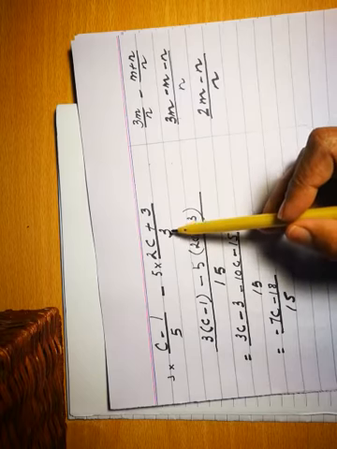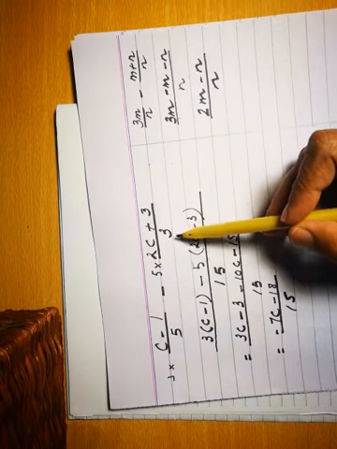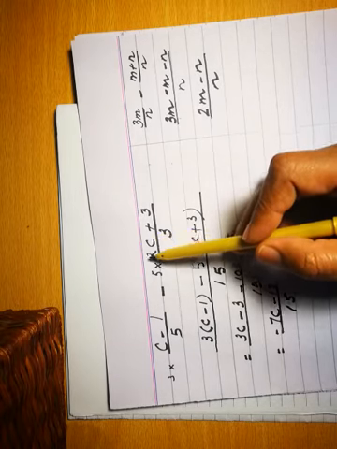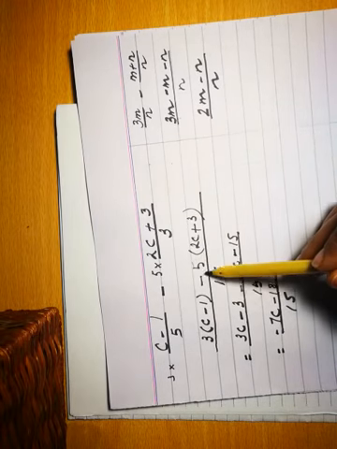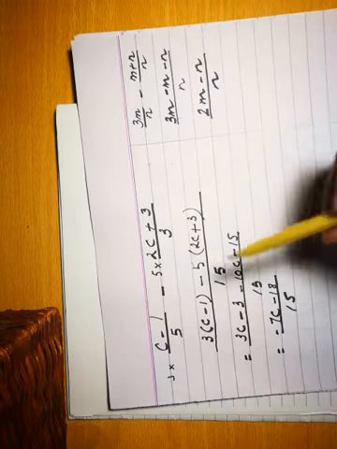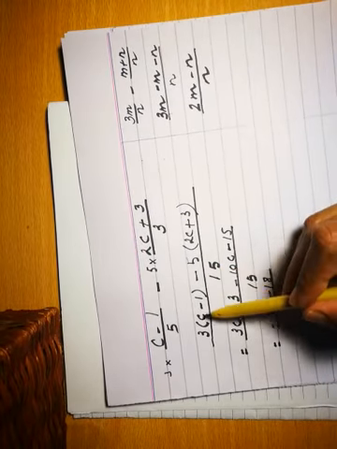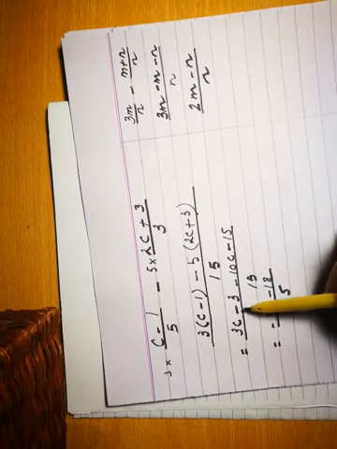The second fraction has denominator 3. So for 15, I'm going to multiply this 3 by 5. So the numerator will be multiplied by 5. So I am writing minus 5 and a bracket to start the whole thing. Now if I open the first bracket, that would be 3c minus 3. Why?